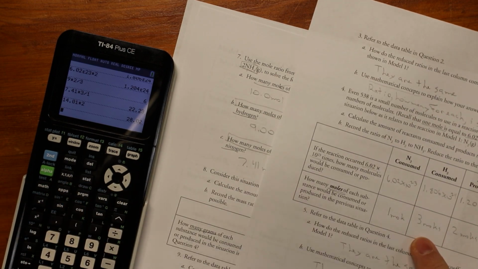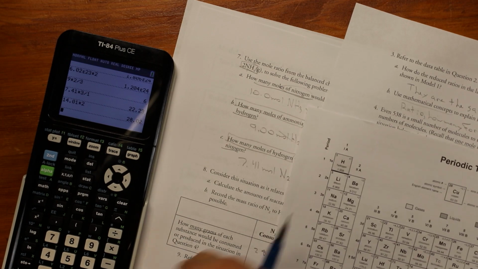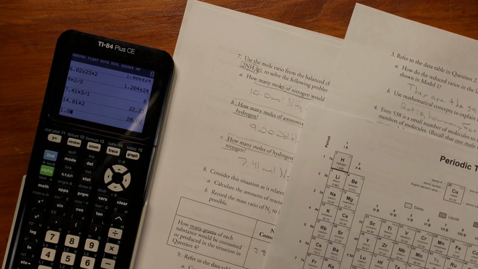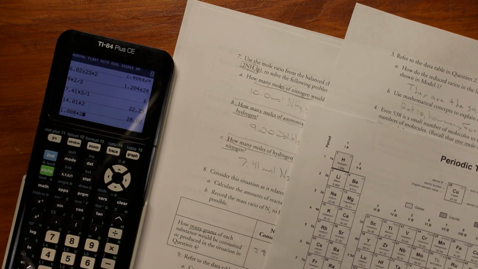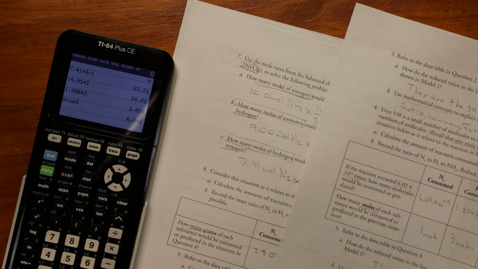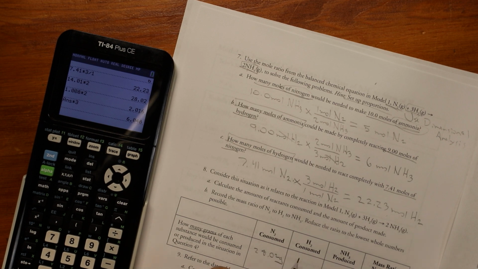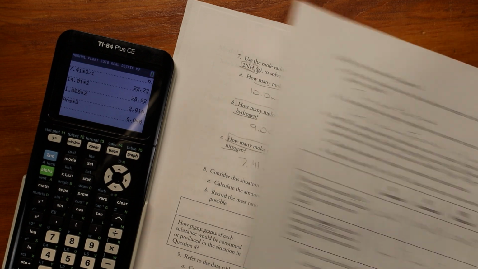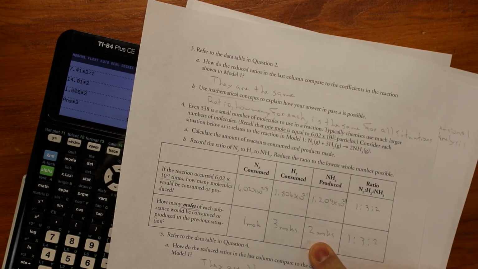Right, hydrogen. We use 3 moles of hydrogen here. Hydrogen is 1.008 times 2, and I have 3 of those. So my mass here is 6.048 grams consumed. And then how much NH3 is produced? It says here I use 2 moles.